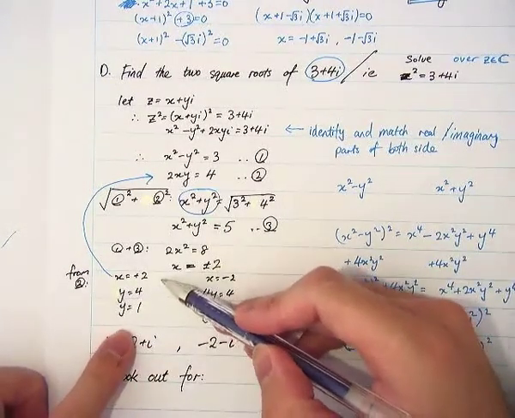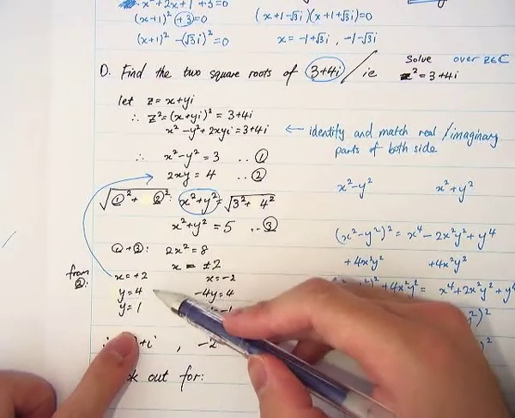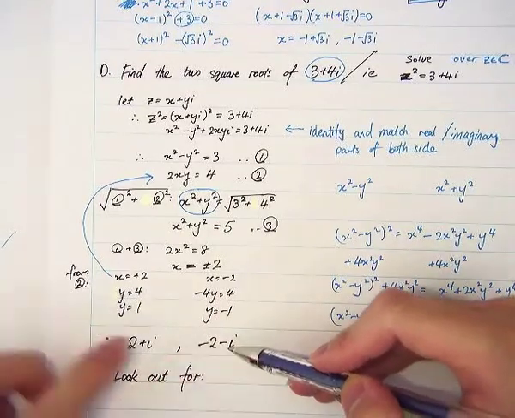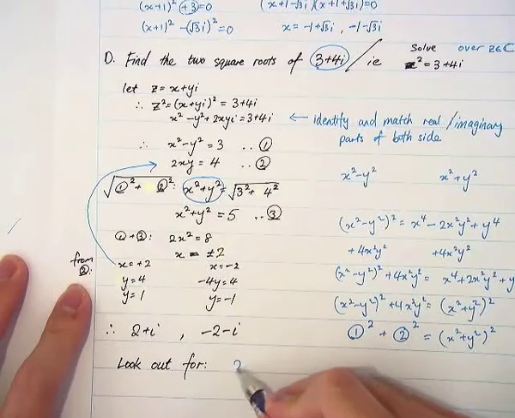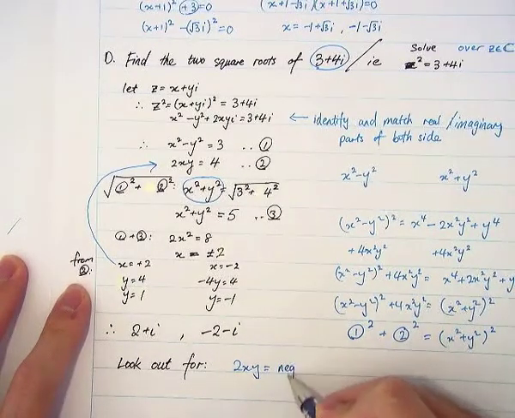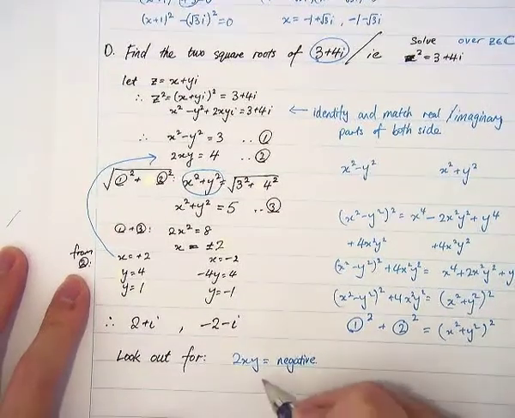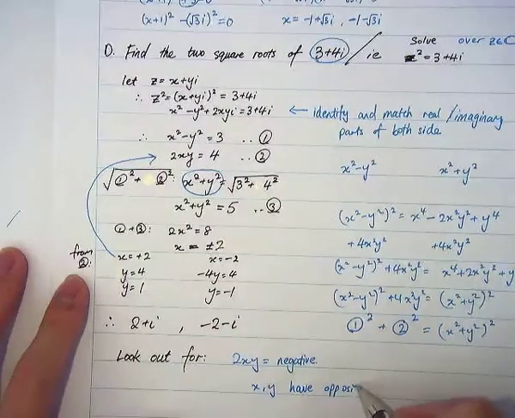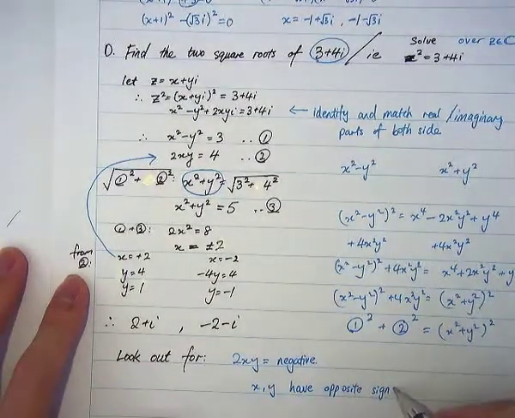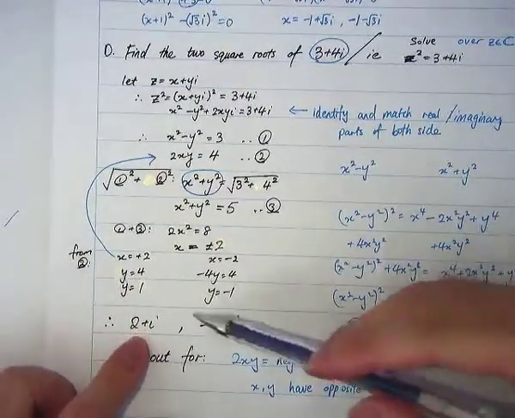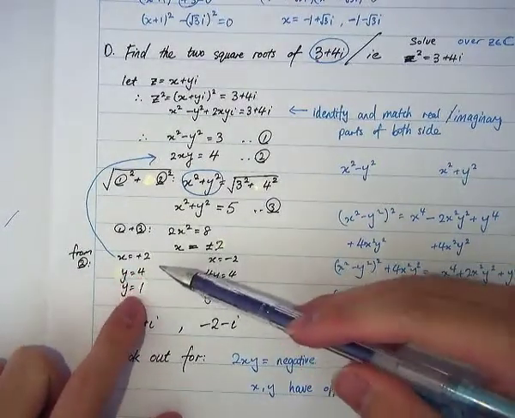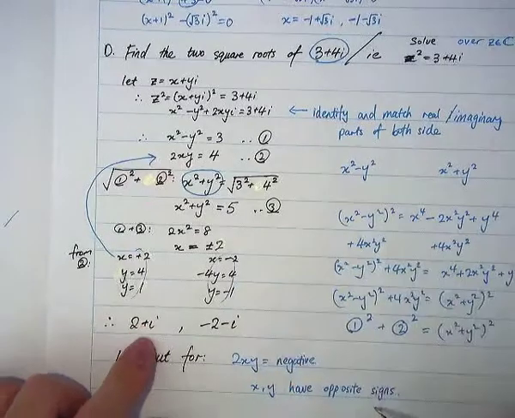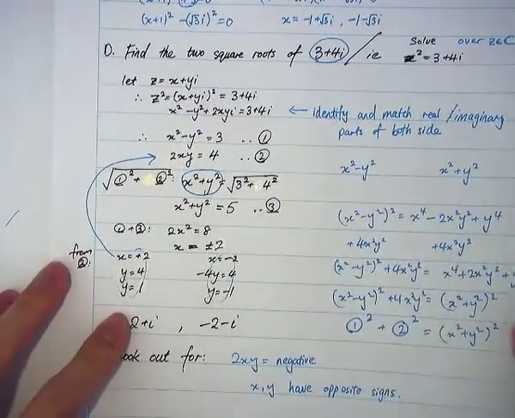Now, these are actually your complex numbers, because you've just found the real and imaginary parts of z. So z equals 2 plus i or minus 2 minus i. What you've got to look out for is the fact that 2xy could sometimes be negative. And when it's negative, it means that x and y have opposite signs, and your answer for z should reflect this. So the cleanest way to do this is to take each individual value of x and solve it for y separately, and then collate them into single complex numbers. Okay, now try the questions at the end of this video.